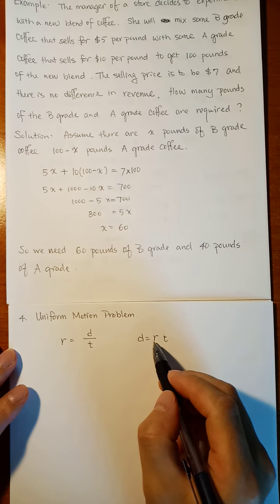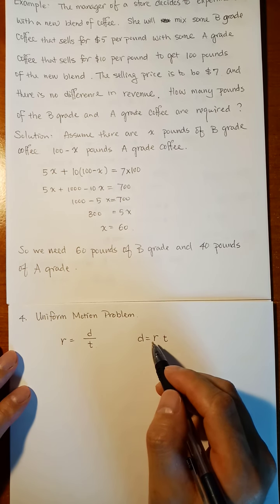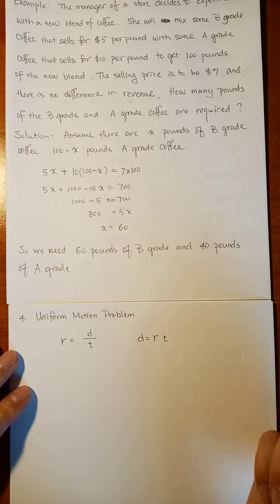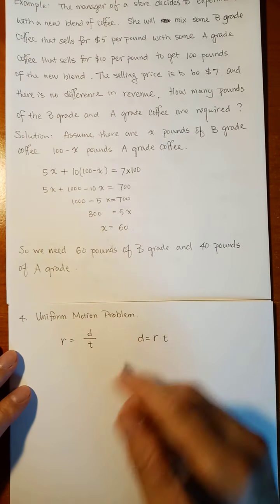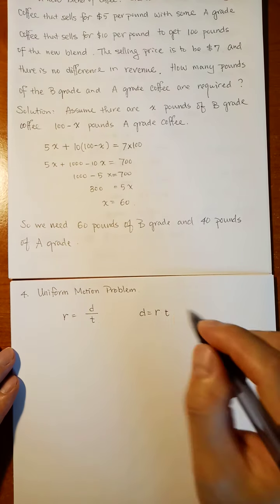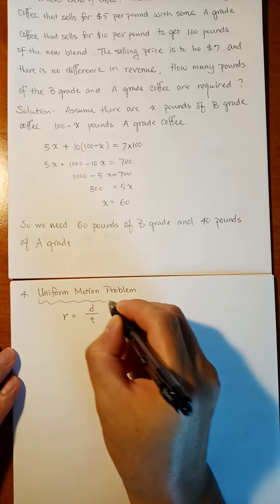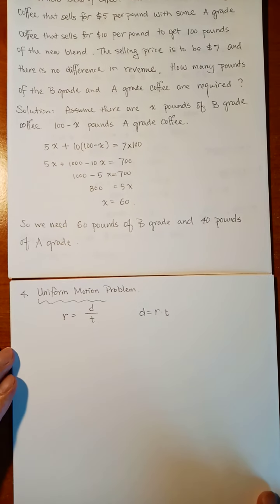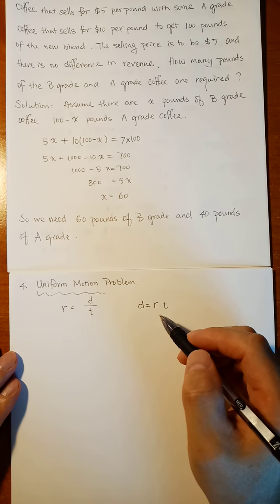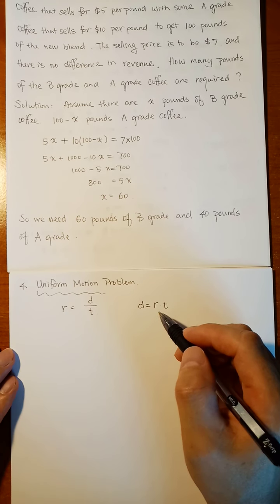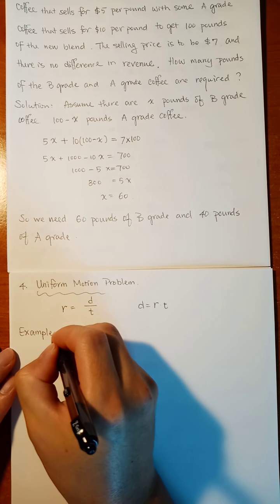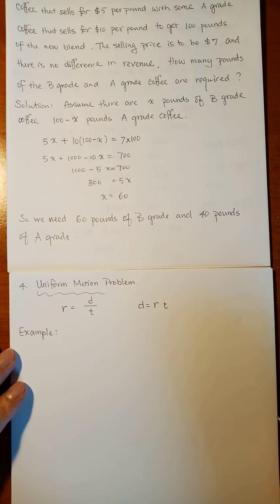Here we use r because it comes from rate. If you use speed, you can use s or you use v, velocity. It's the same thing, but here we use r to represent the speed. And this is the uniform motion formula. Okay? Uniform motion is always d equal to speed times time.